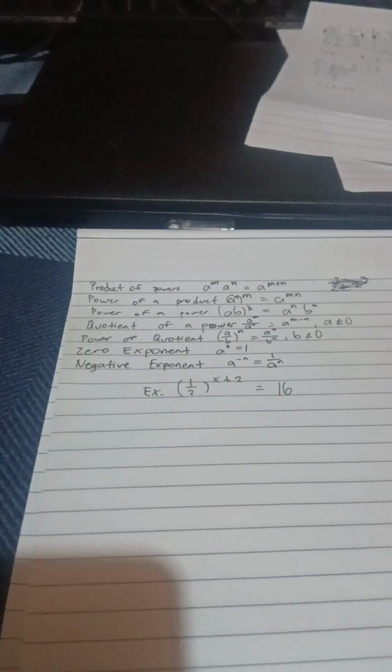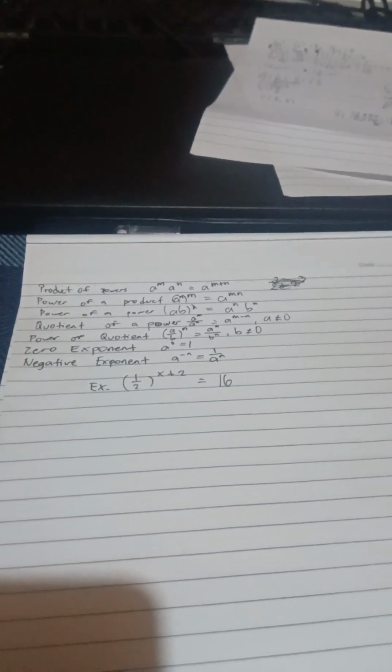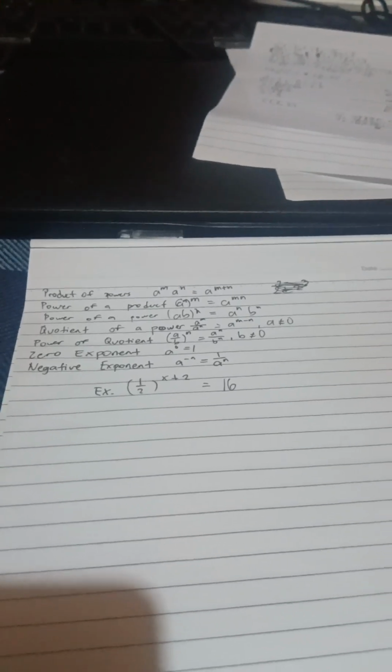Today we're learning about the exponential function. So, before we start, we need to talk about the laws of exponents to understand the exponential function. I will dissect them one by one so you can fully grasp how to solve exponential functions. So, to start, we have the product of powers.